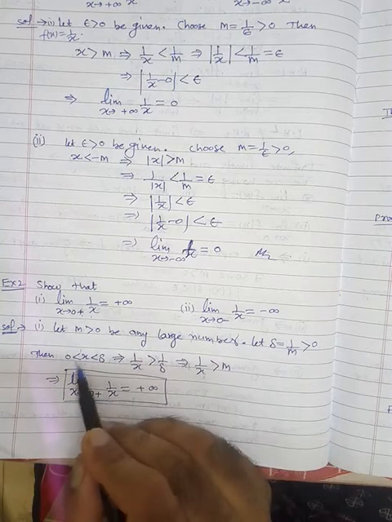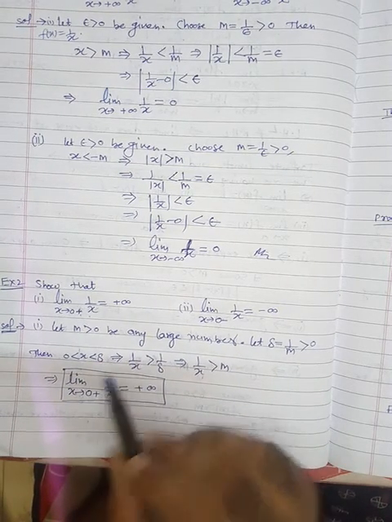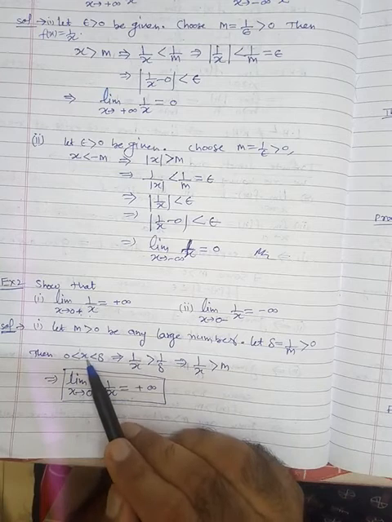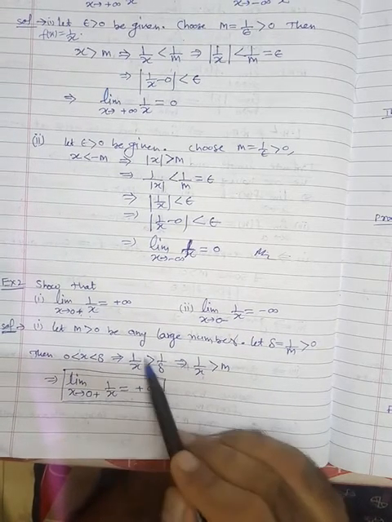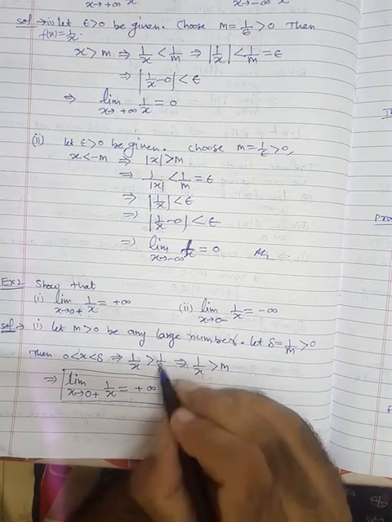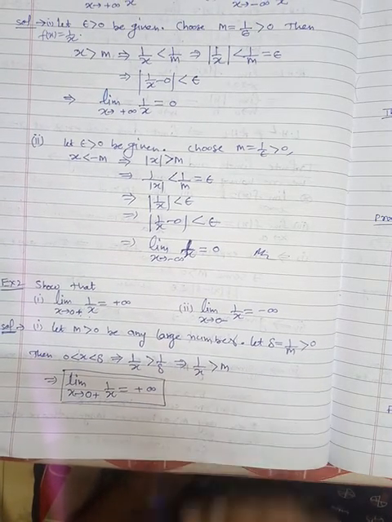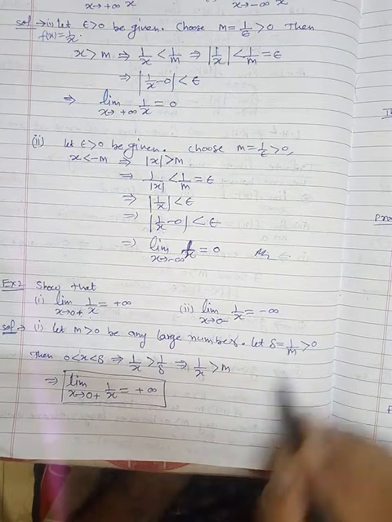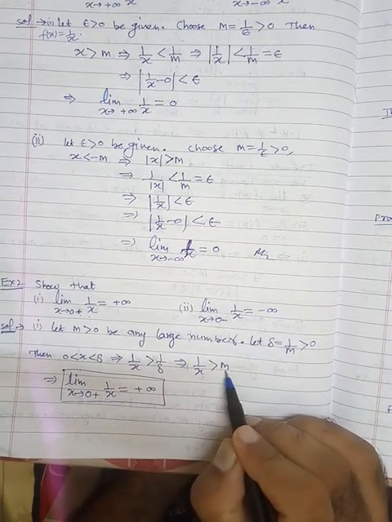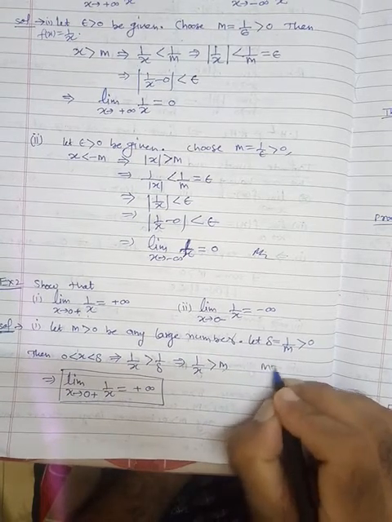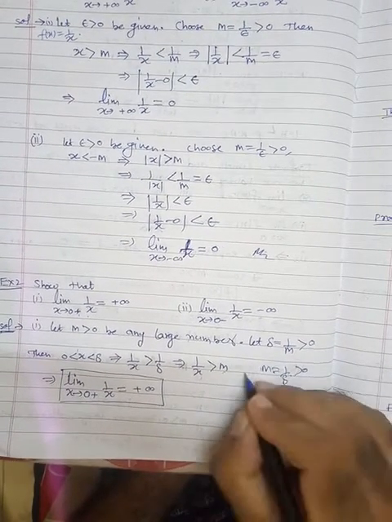So that's why 0 < x < delta. And now try to construct your function. What is your function? 1 by x. So just take the reciprocal of this. So 1 by x is greater than 1 by delta. And now you can take this 1 by delta as your number m, just like we have taken here. So 1 by x is greater than m, where m is 1 by delta, a positive value. Fine.